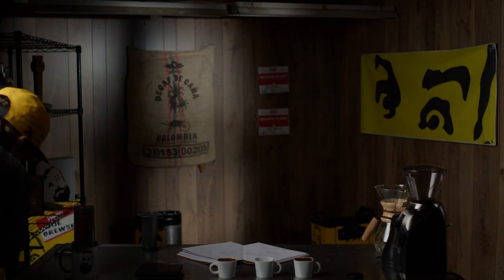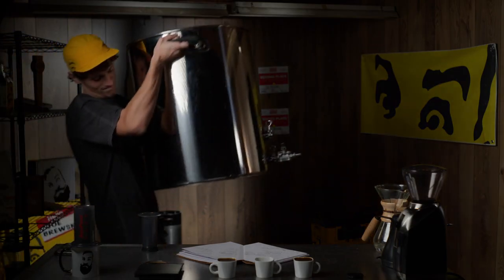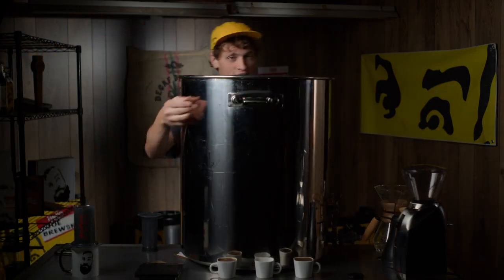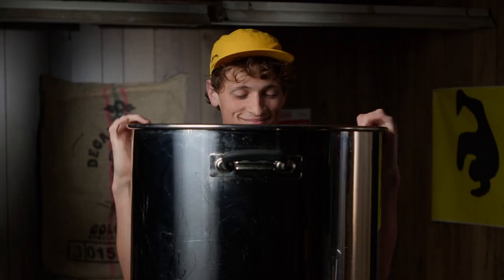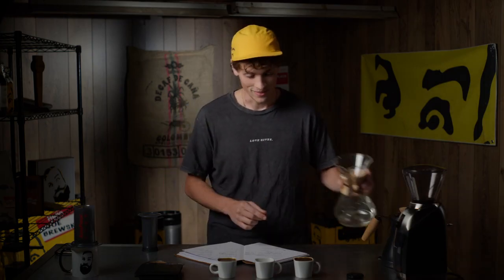So let me go get a piece of equipment. Cold brew. Here's how you cold brew. Just kidding. That is how we cold brew at the shop when we're doing big batches of cold brew. But it's probably not how you're cold brewing every day. You're probably not making 30 gallons on your daily. You might be making something smaller, something in a jar, something in a little bucket. For this example, we're going to use this little baby cup.